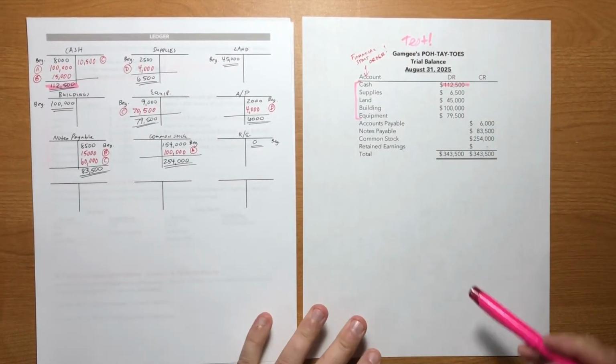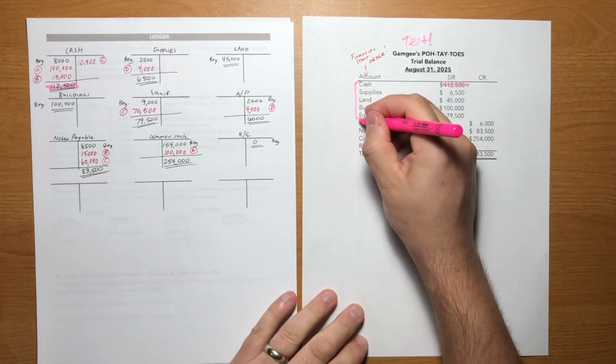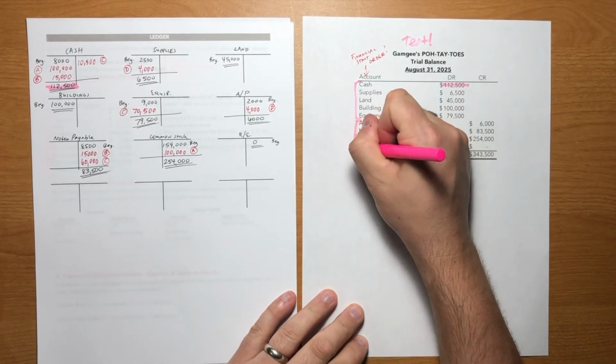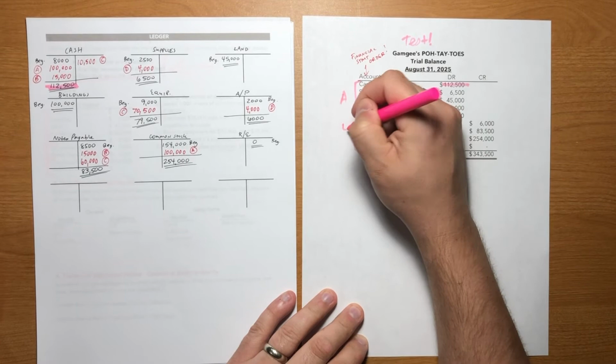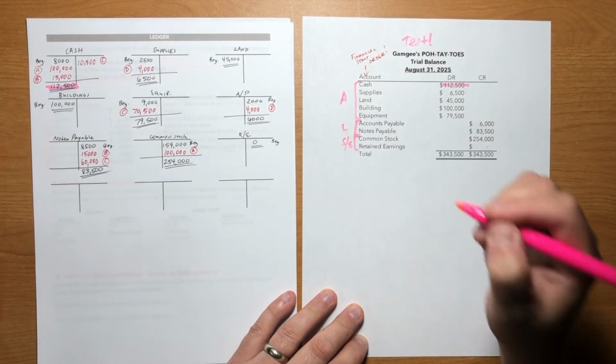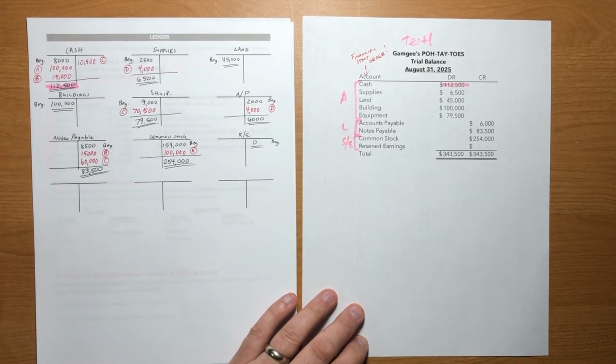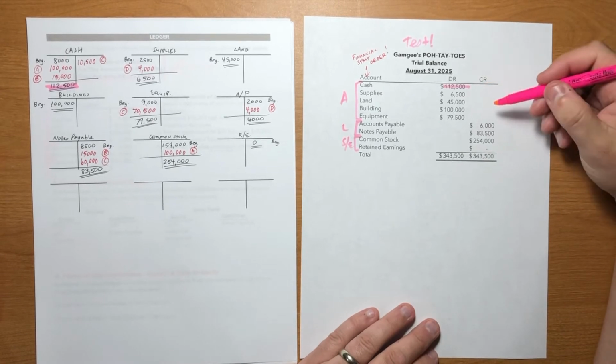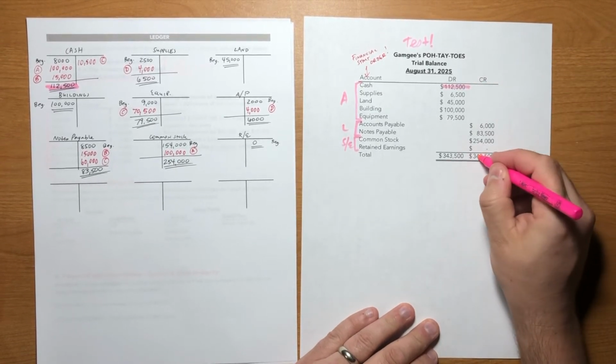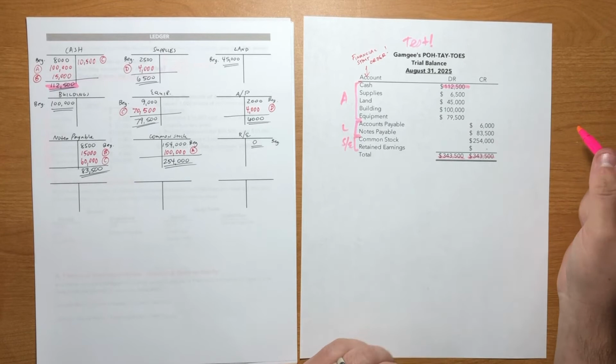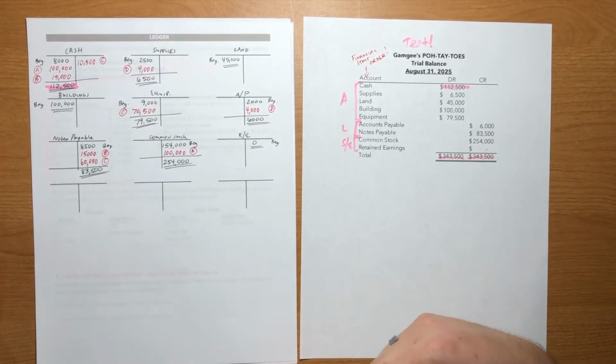Then we move on to liabilities and equity. Assets, liabilities, stockholders' equity. The trial balance then tells us if our debits and our credits equal. If they do, then we know our equation is balanced.